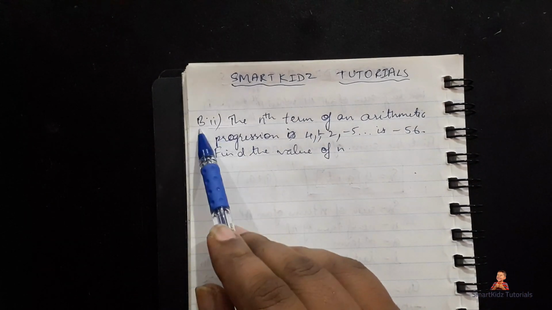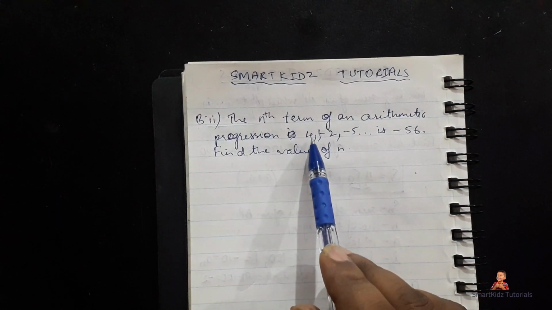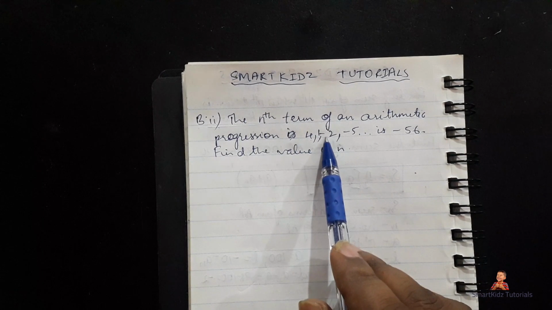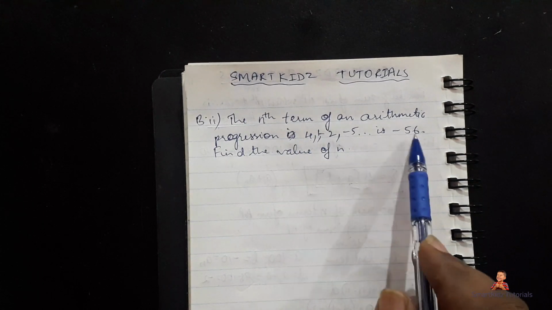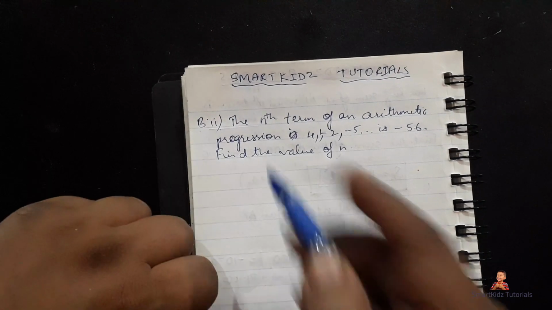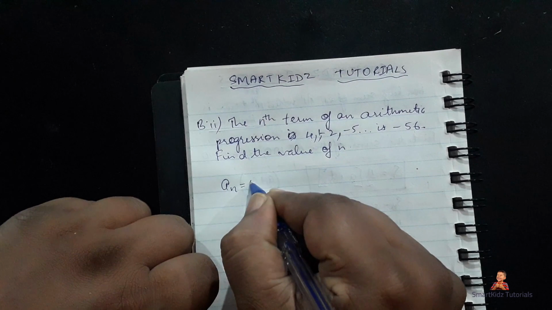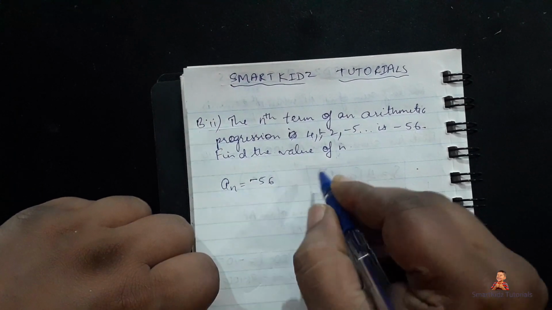So the second part of question B is: the nth term of an arithmetic progression 4, 1, -2, -5 is -56. We are asked to find the value of n. So we are given that the nth term an is equal to -56.